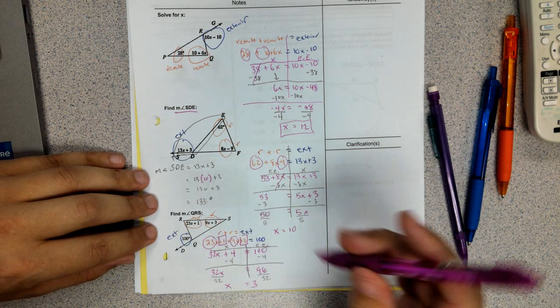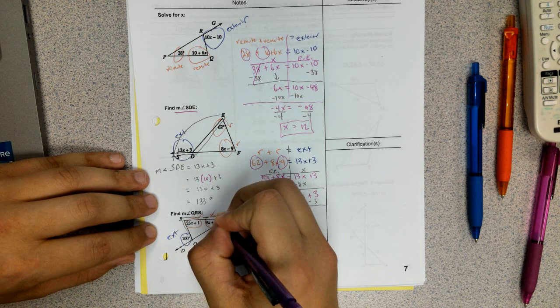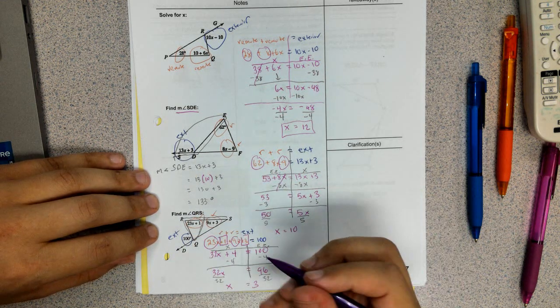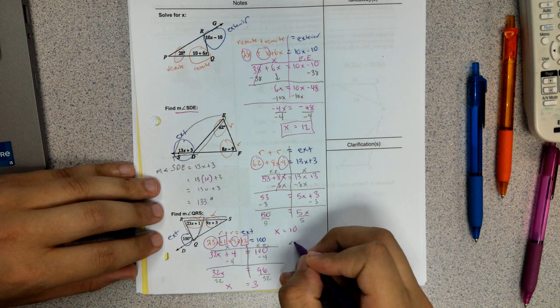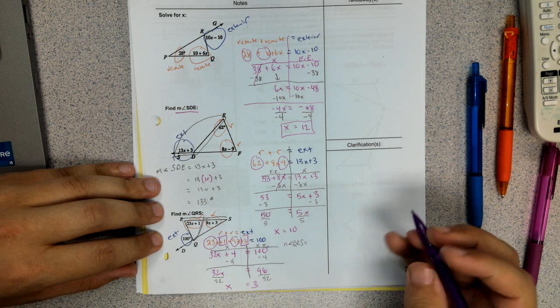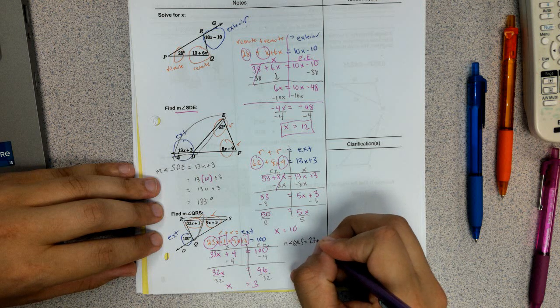However, it asks for angle QRS, so I put my pen on Q, go to R, go to S, and we see that that is going to be the 23x plus 1. So the value of angle QRS is equal to 23x plus 1.